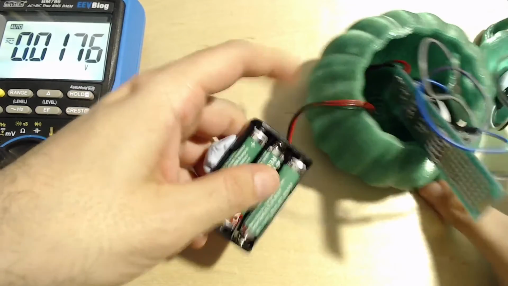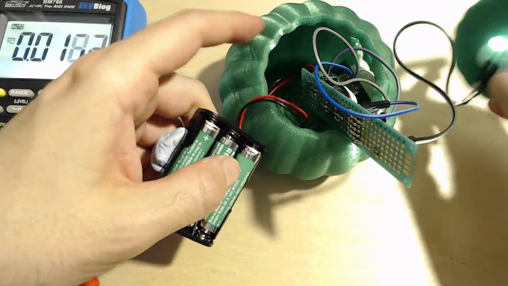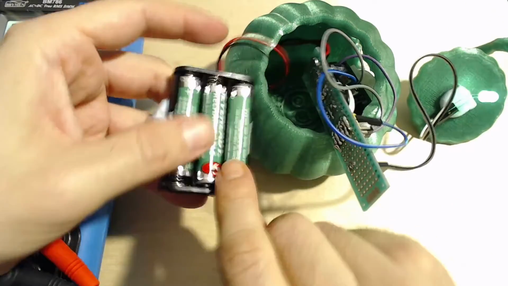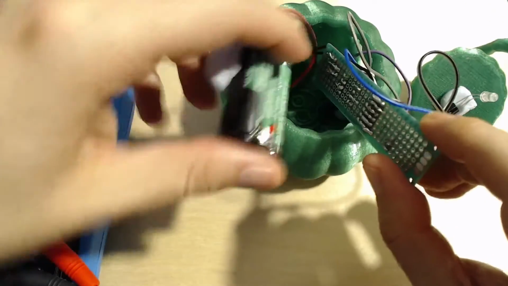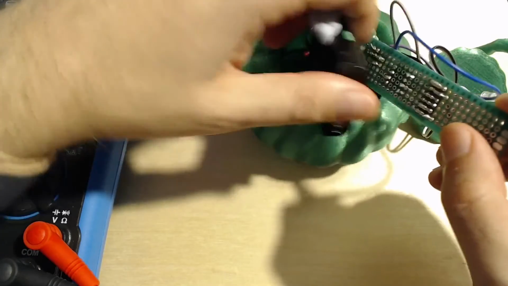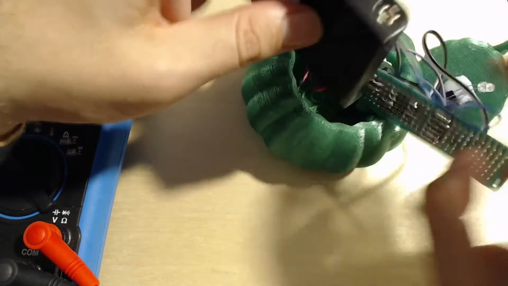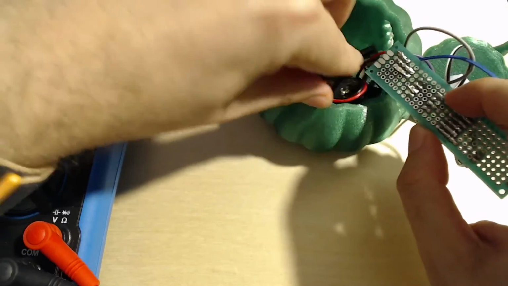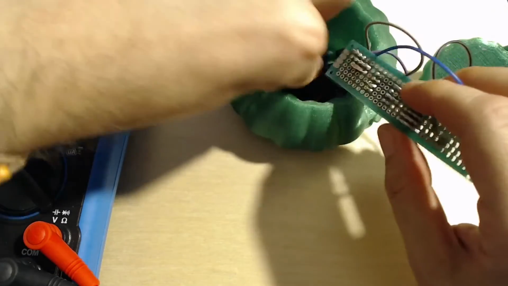Okay, well, the LED came on immediately, very bright, and the motion sensing also works, which is good. So let's pop these in there and see how it goes. I will start with the battery compartment as usual. Pop it in there.